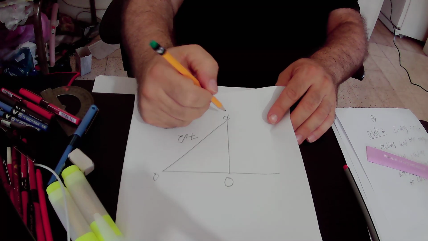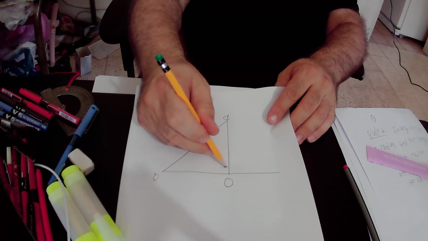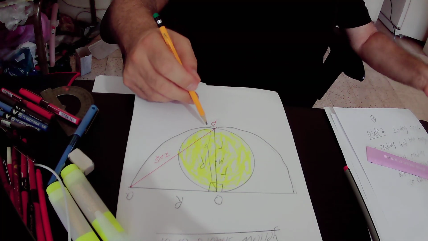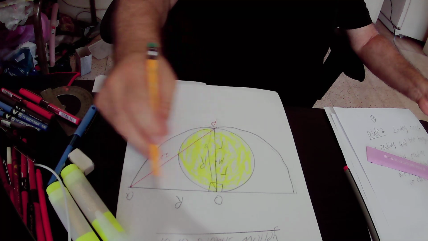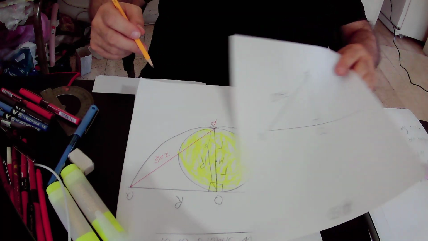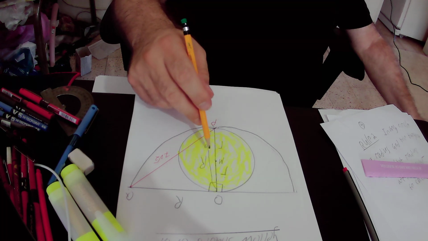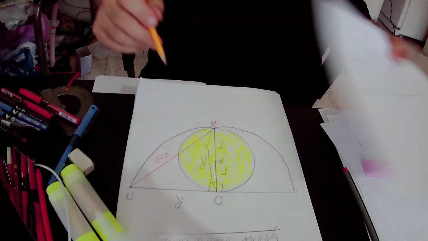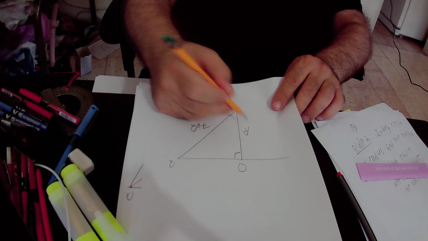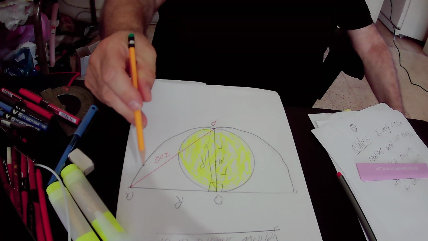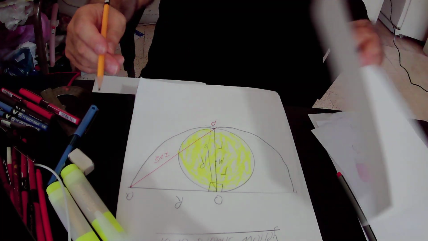And this angle POQ equals 90 degrees. PO is defined as capital R, and also OQ is defined as capital R.